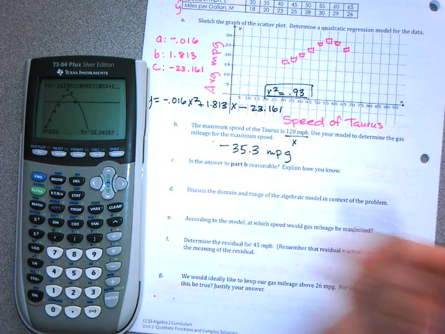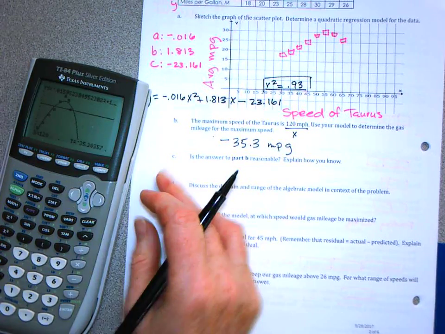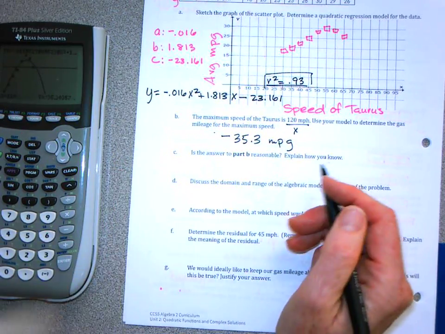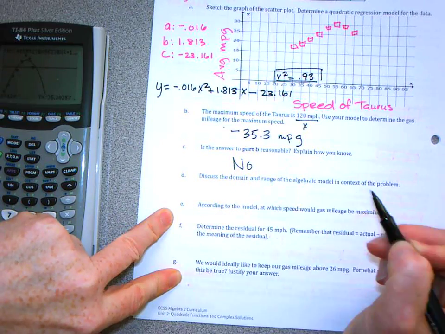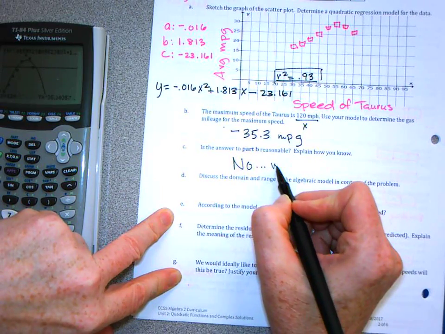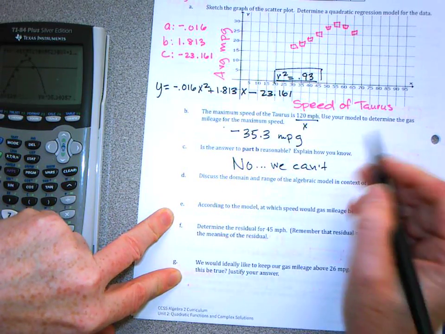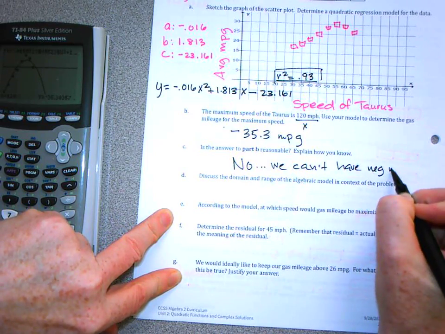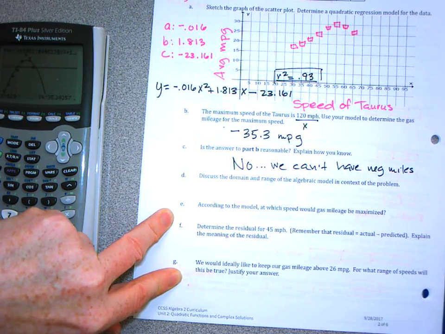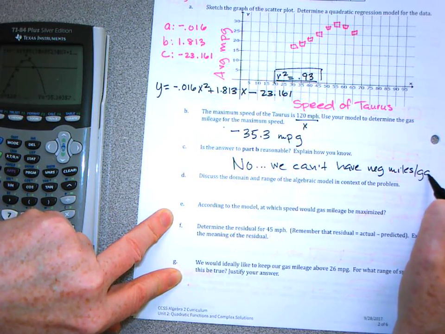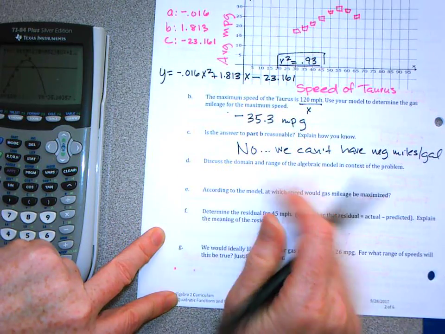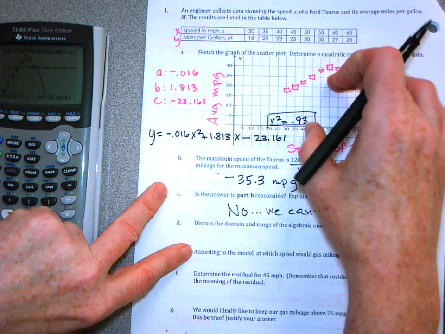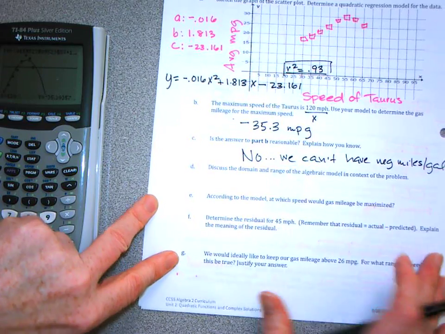Is that reasonable? Miles per gallon? No. Right? We can't have negative miles per gallon. So it's not reasonable. The car has to use gas, so we have to have some miles per gallon. All right, so that is not reasonable. So we have to discuss the domain and range for this function, and think about what's reasonable.